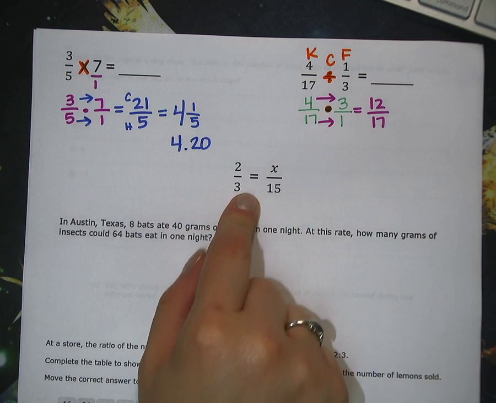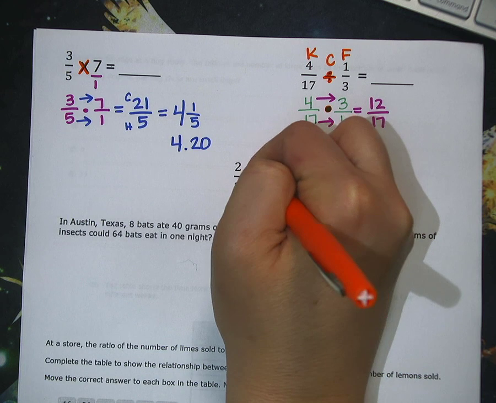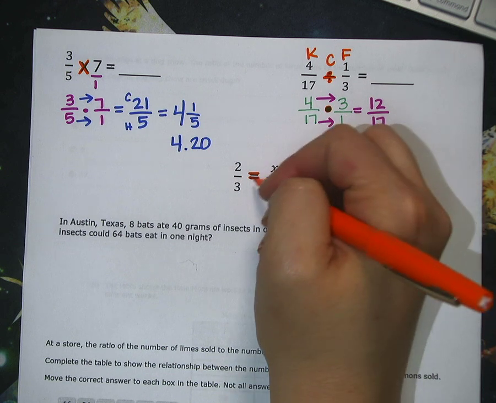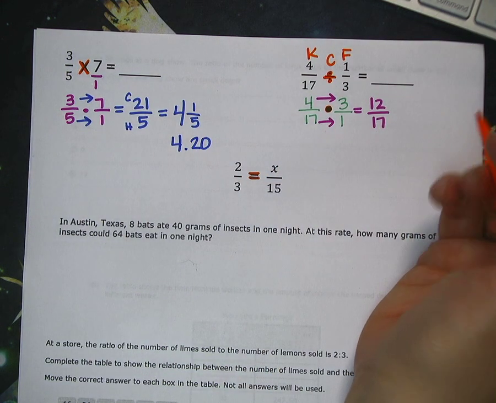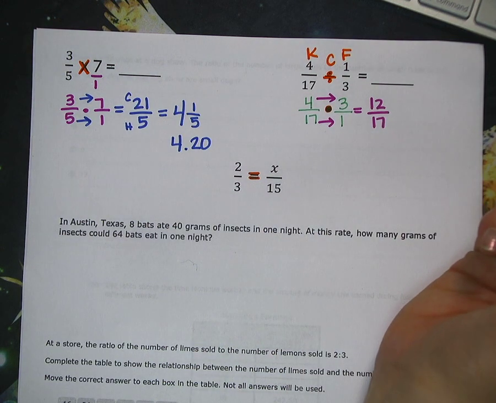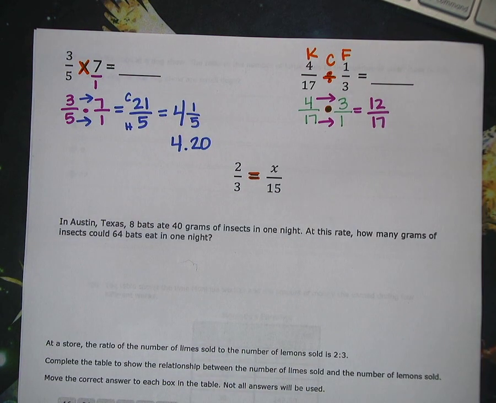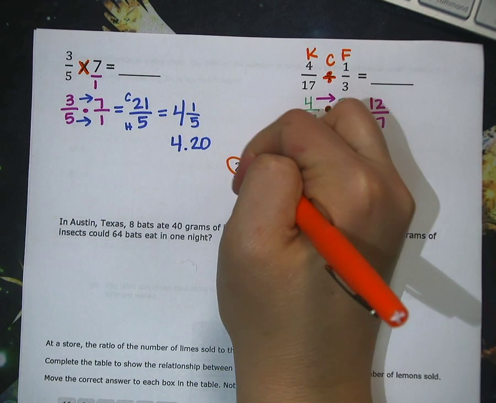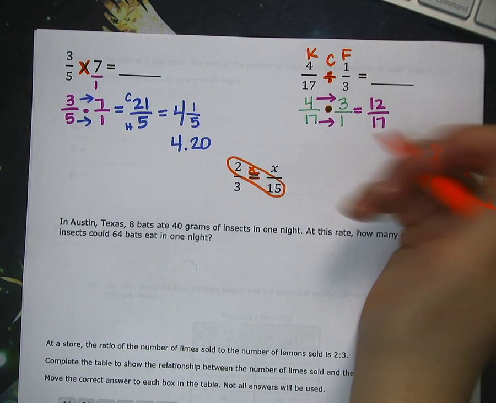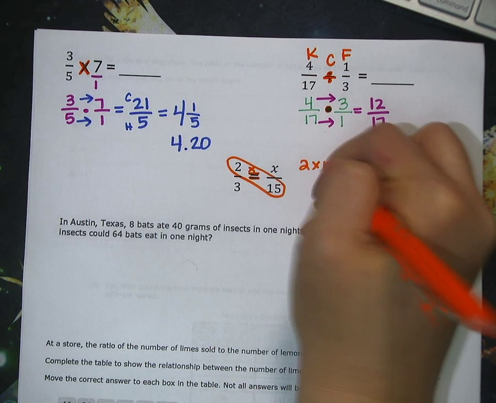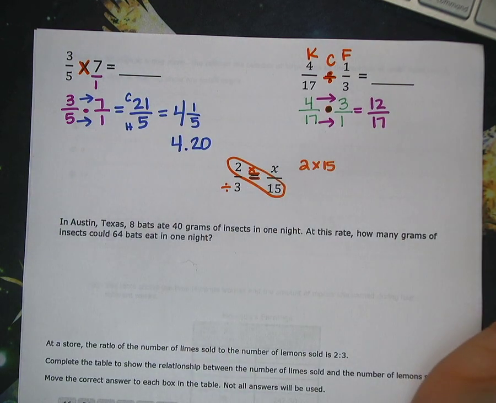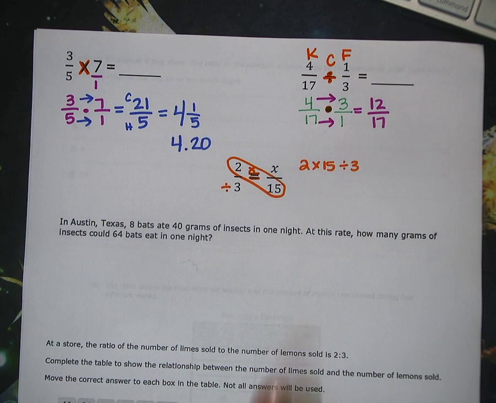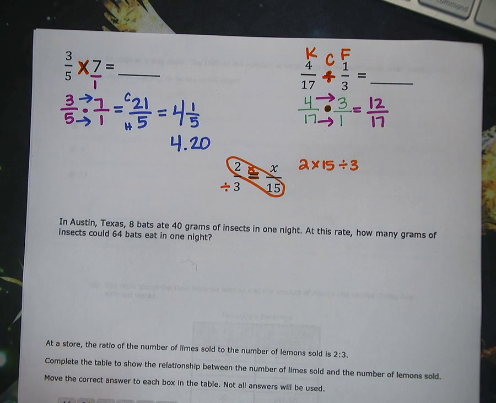The last one we're looking at is the equal sign. Equal signs are saying, are these two fractions equivalent? Yes, because they have an equal sign. So this would be a WKU situation where we're going to cross multiply and divide. We multiply corner to corner, so I have 2 times 15. Then whatever is left over, we divide by the outside number, so we're going to divide by 3.